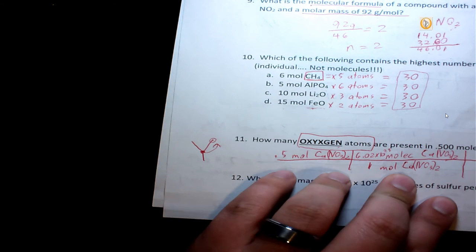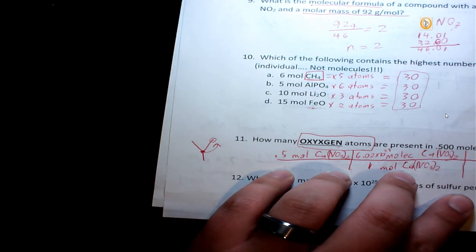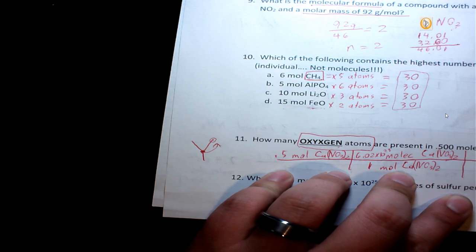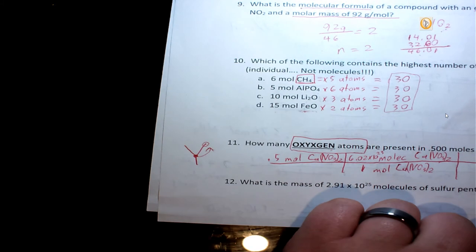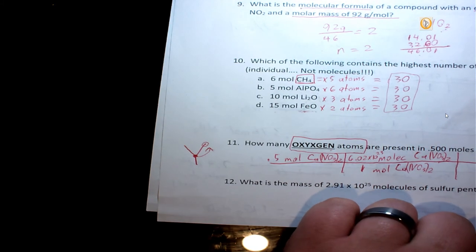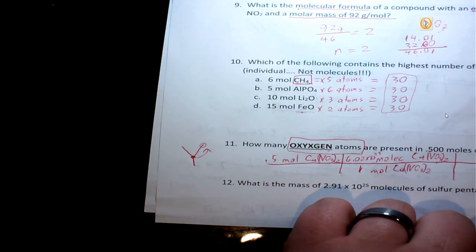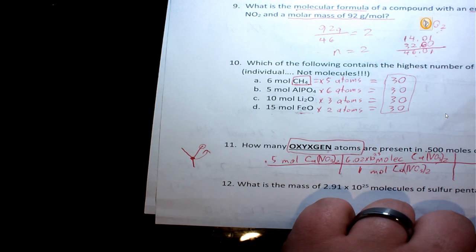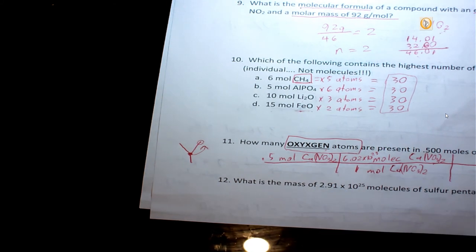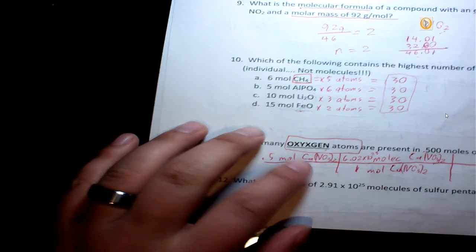We can see in one molecule of Ca(NO3)2, because of this subscript here and this subscript here, we have 6 atoms of oxygen.